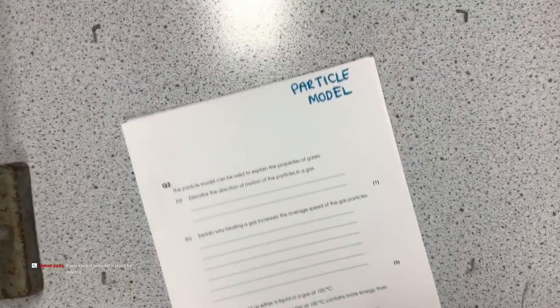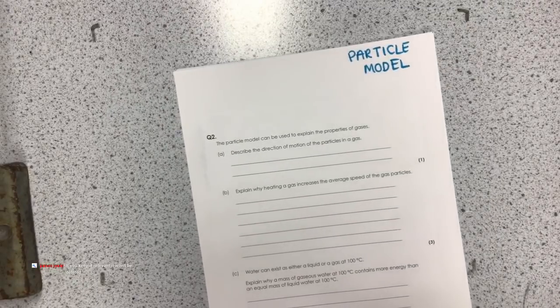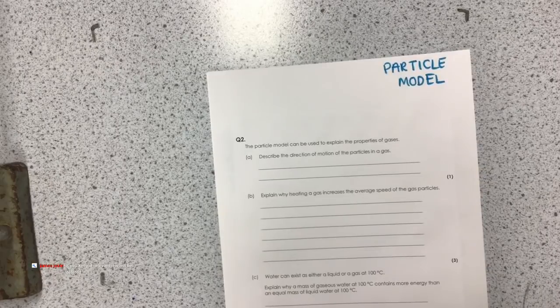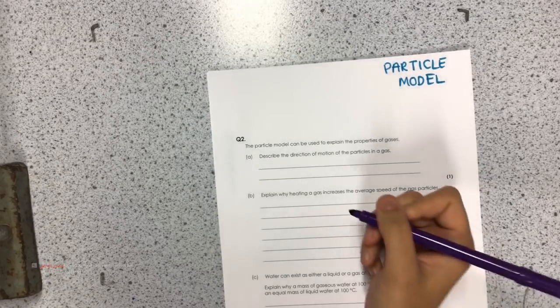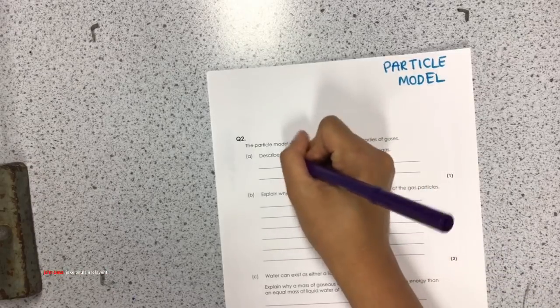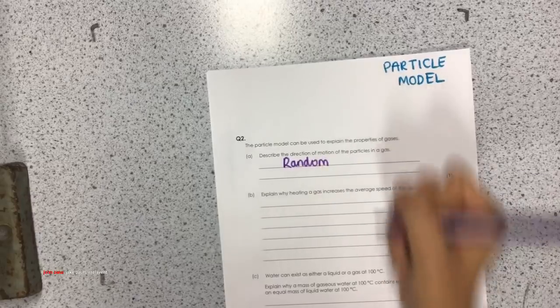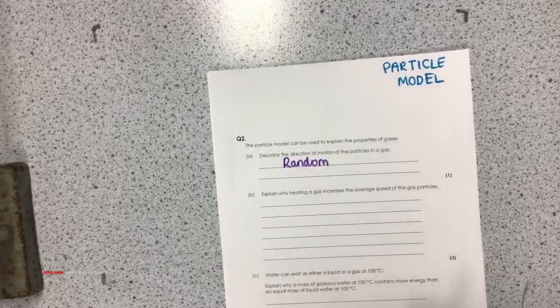So if we look at this question, the particle model can be used to explain the properties of gases. Describe the direction of the motion of the particles of gases. Hopefully you've got that it's random. You could also have in all directions or random motion. This is an interesting one.